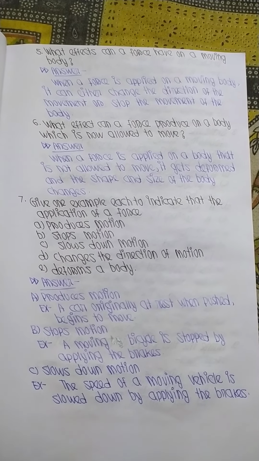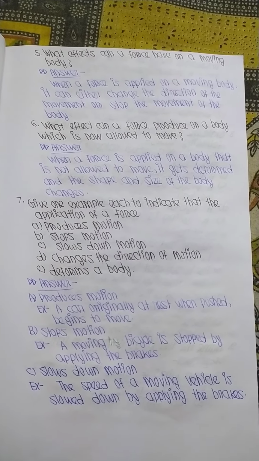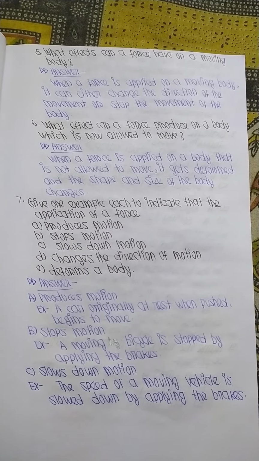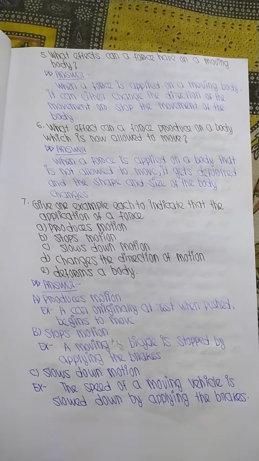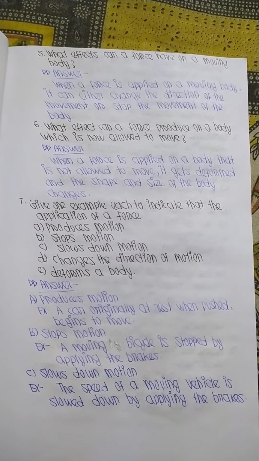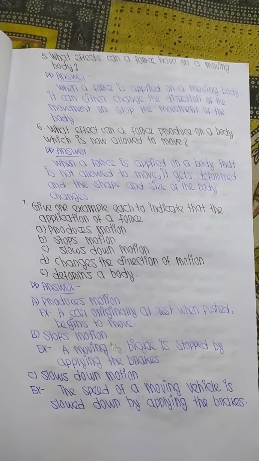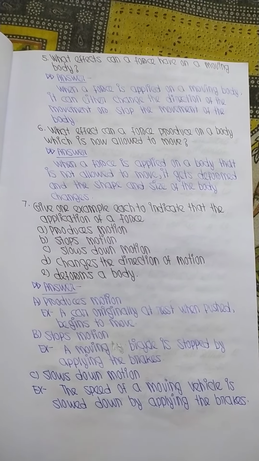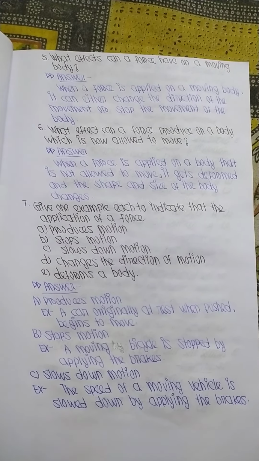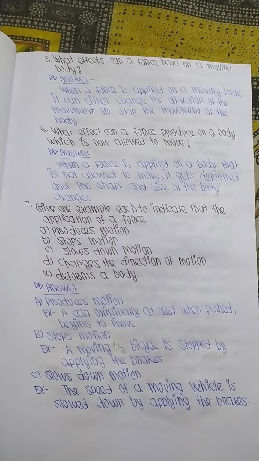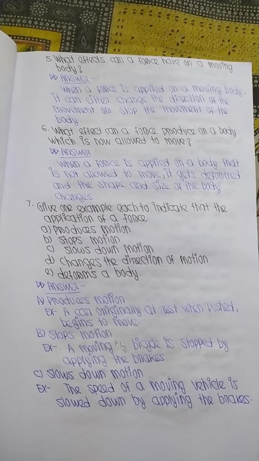Now next question. Question 6. What effect can a force produce on a body which is not allowed to move? Answer. When a force is applied on a body that is not allowed to move, it gets deformed and the shape and the size of the body changes.